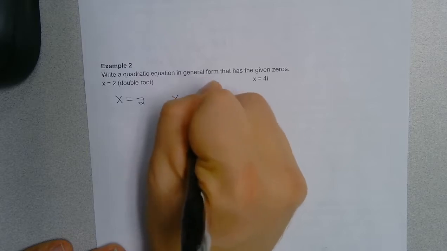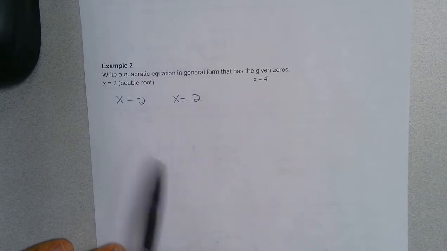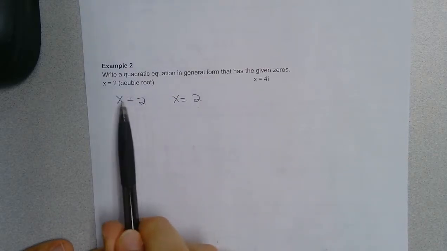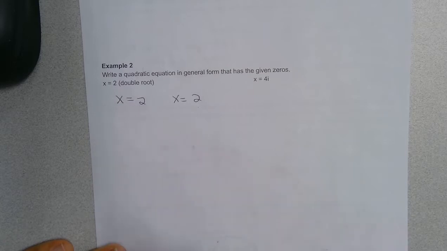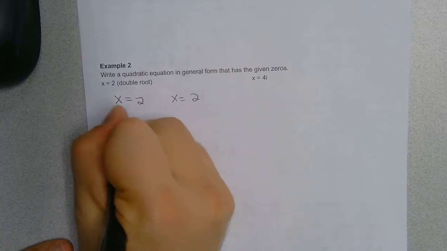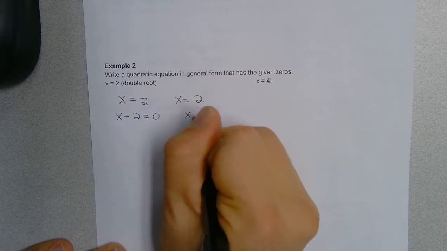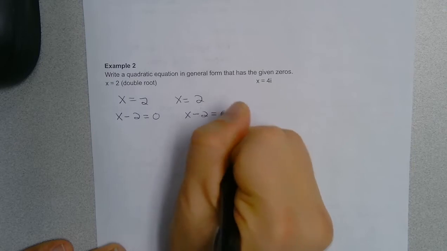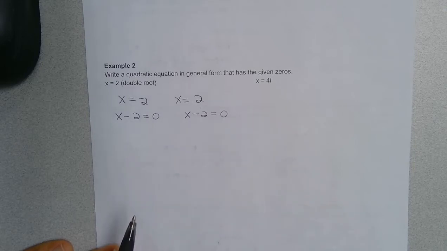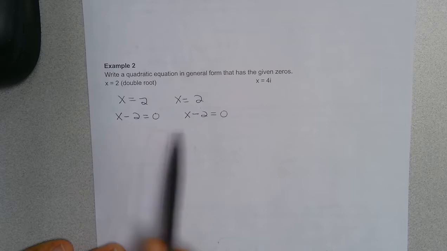So in working backwards to figure this out and put it in factored form, we can subtract 2 from both sides of both equations and say we have x minus 2 equals 0 repeated twice.